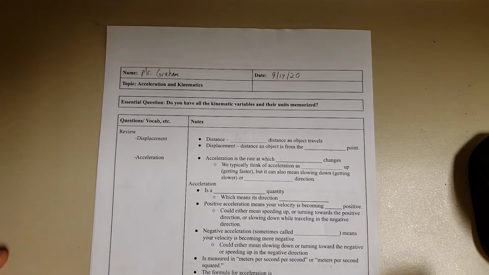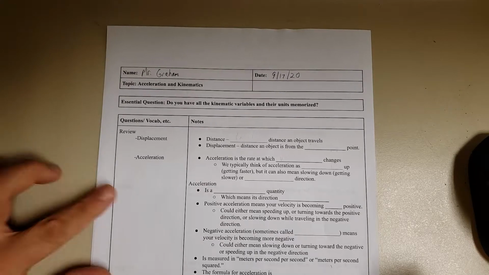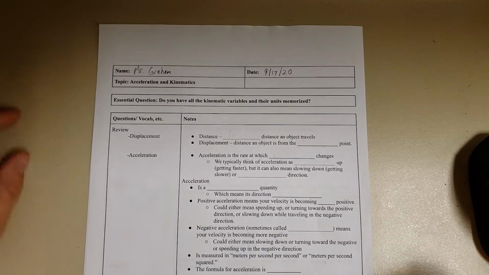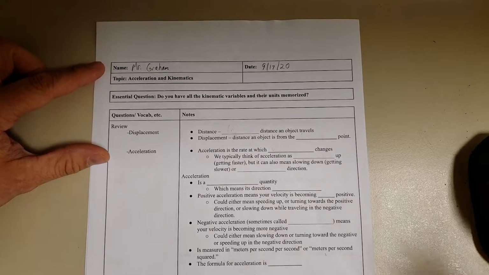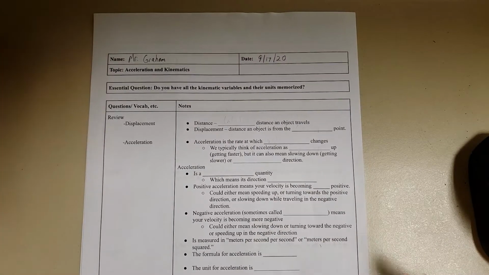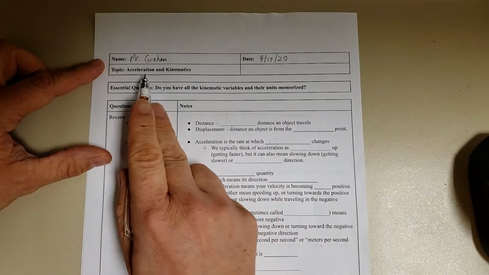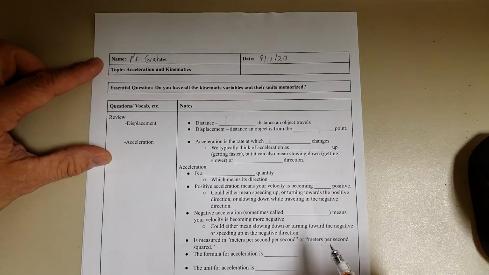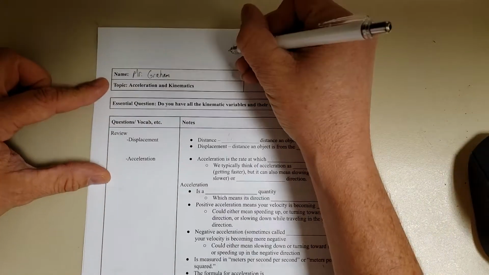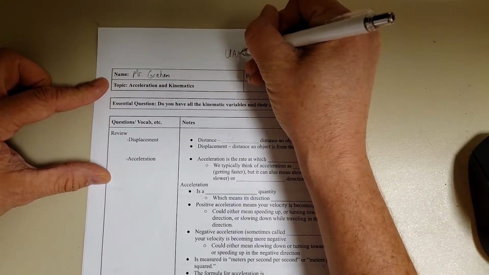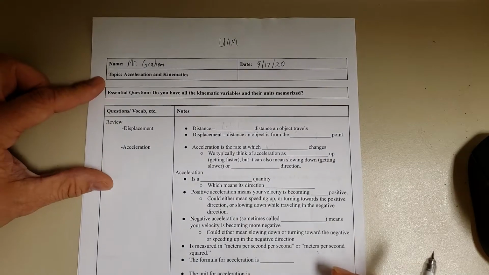Today I want to start discussing how you can go about solving kinematics problems algebraically, not graphically. I want to review a couple topics first, a couple things that we need to know before we can actually start using the kinematic equations. The topic is acceleration in kinematics. Remember, kinematics only refers to uniformly accelerated motion, so I like to think of that as UAM.